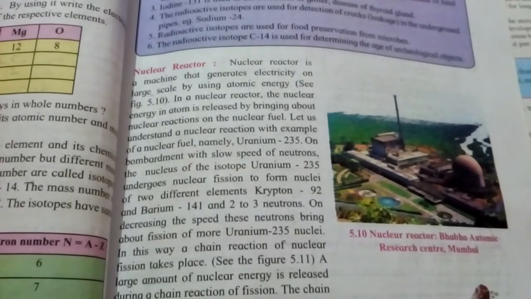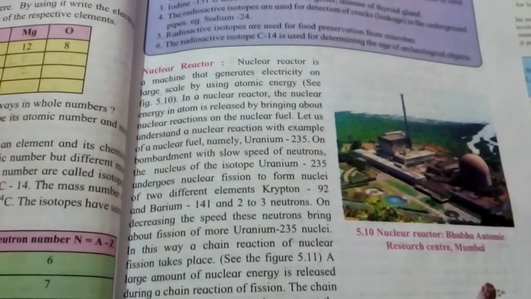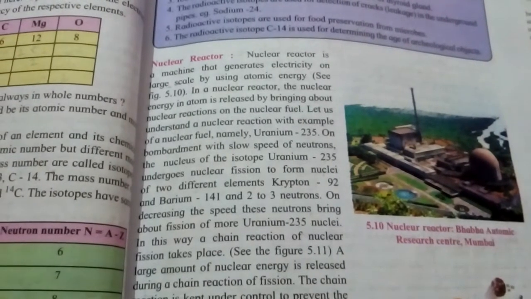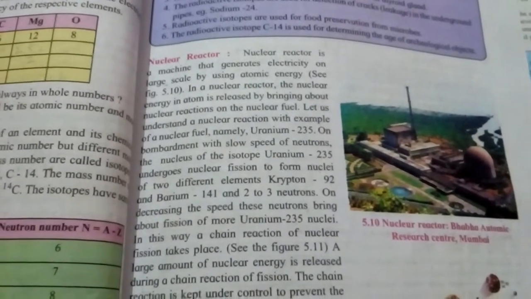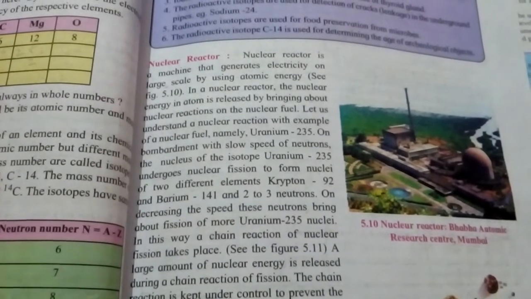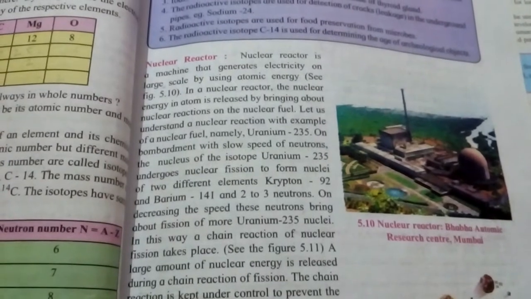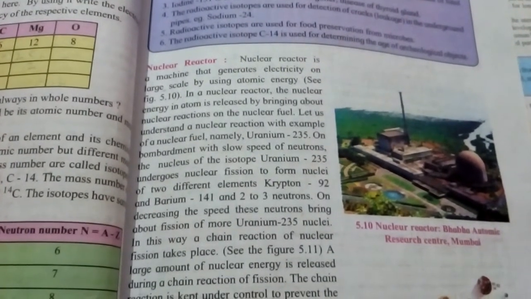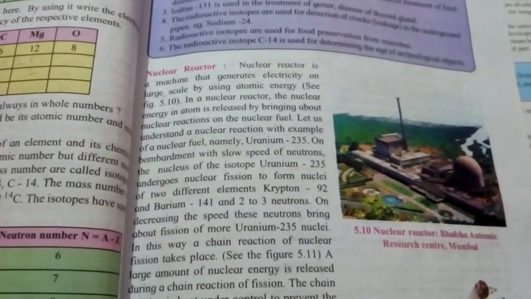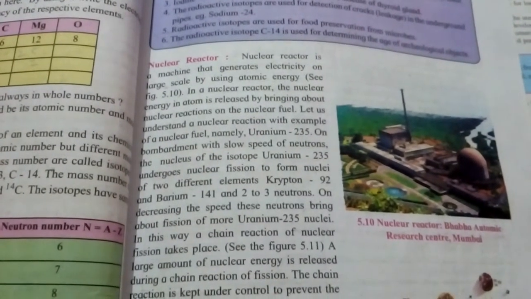In this video, we shall study the nuclear reactor and how energy is generated using a nuclear reactor. So what is a nuclear reactor? A nuclear reactor is a machine that generates electricity on a large scale by using atomic energy or nuclear energy. As we discussed in the previous video, there are radioisotopes which are used for the generation of electricity in the nuclear reactor. So the same thing will happen over here.